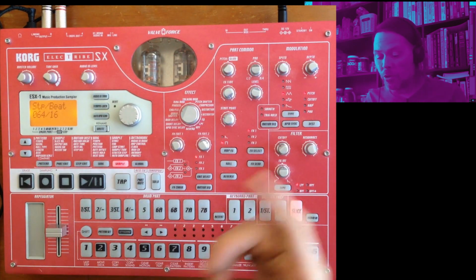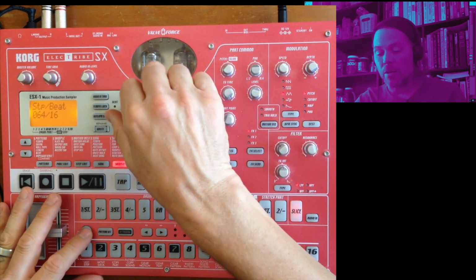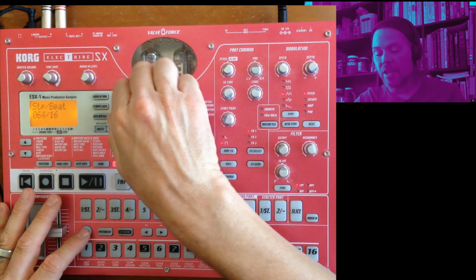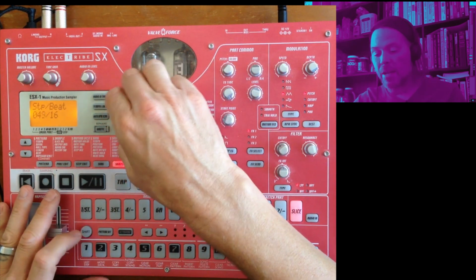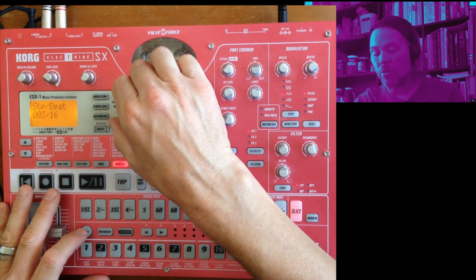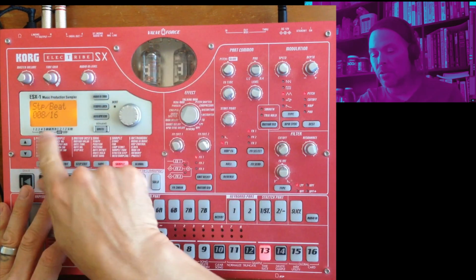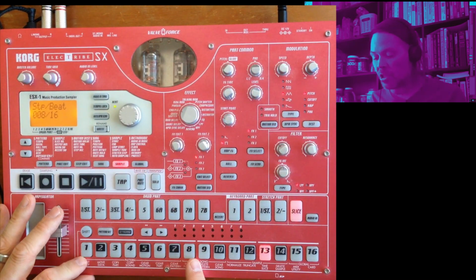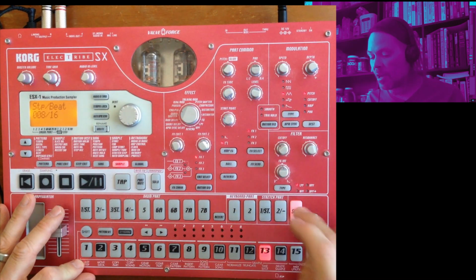What I usually do with drums is I would just go all the way down to 8, since I know it's going to be 8 parts, which would only stretch it to here, right? Let's try that.